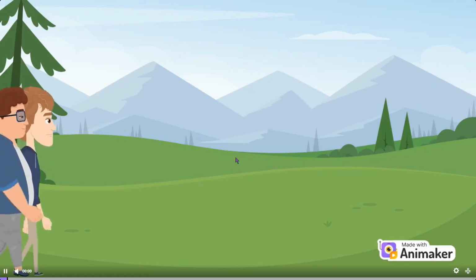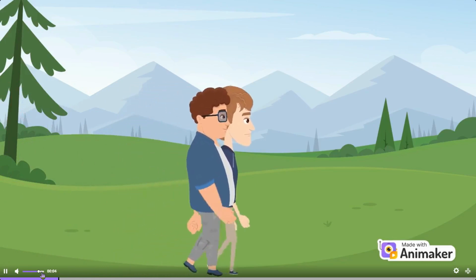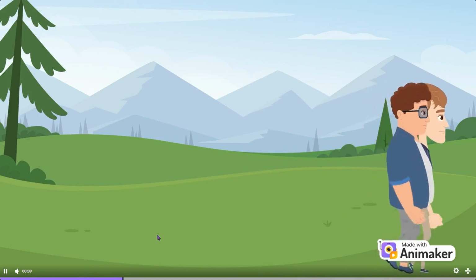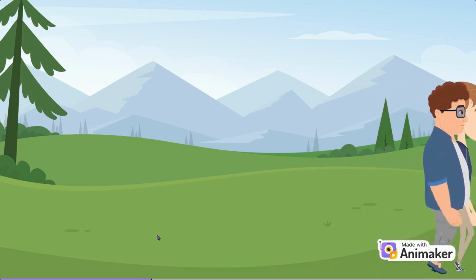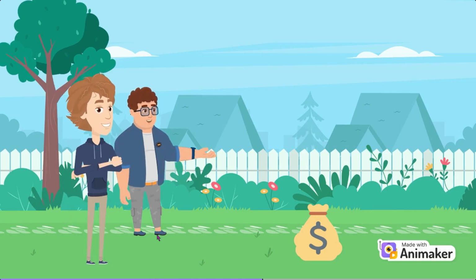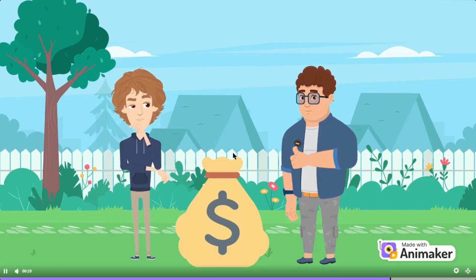Once upon a time, there were two best friends named Sam and Alex. They were inseparable and spent most of their time together. One day, they found a bag of coins lying on the road. Look, Alex. This bag seems full of coins. Let's split it between us. I agree, Sam, but we should count the coins first and then divide them equally. After counting the coins, they realized there were 100 of them.